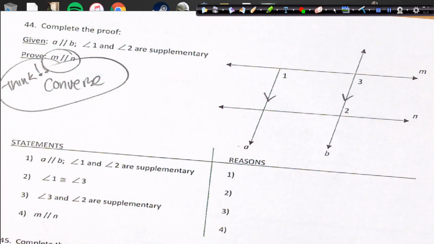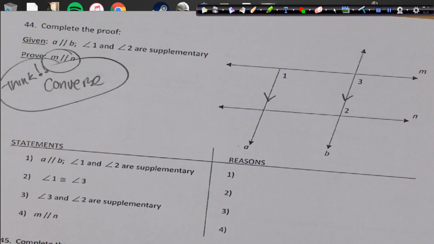This is huge. Think converse. Okay? So, what angles are on M and N? Well, I want to show some relationship between 2 and 3. If we can do that, we can show that M and N are parallel. Well, 2 and 3 look like same side interior, so I'm thinking if I can show they add to 180, this would be the converse of same side interior.